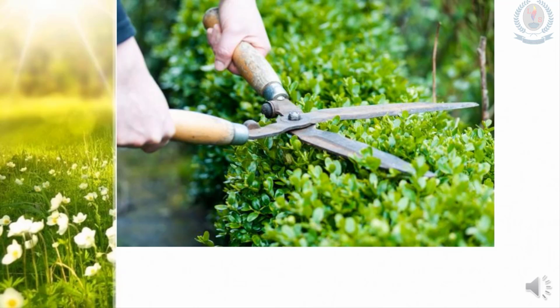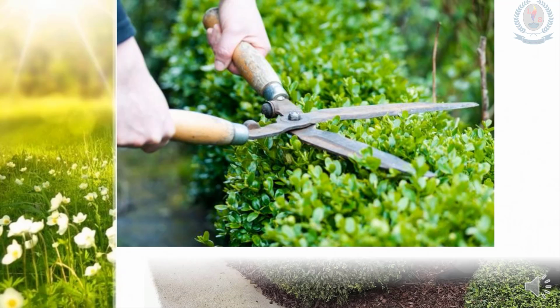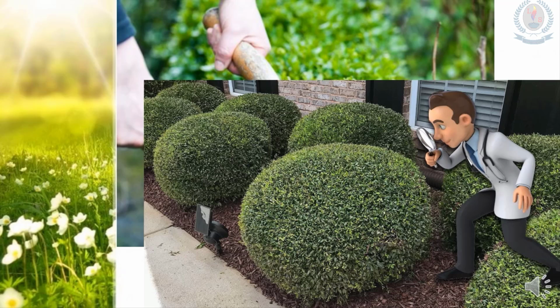So then the plant will be bushy and look nice, and also you can get this kind of nice shape by trimming the plants. So it is very common in gardening, and when people want to make nice shapes and get bushy plants, they cut the apex and stimulate the growth of the lateral buds.